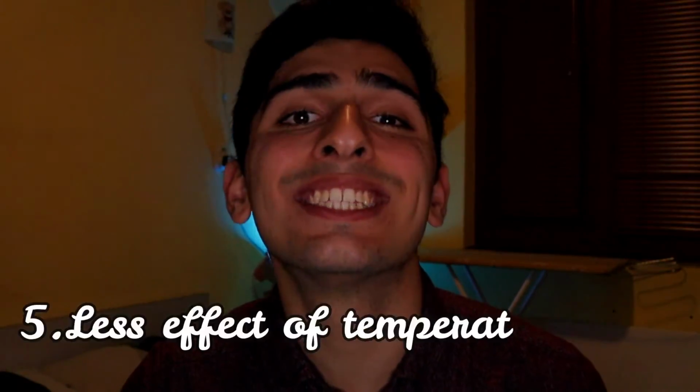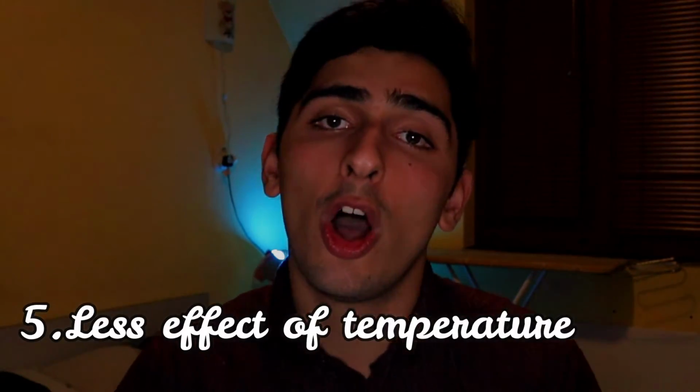Also, Composite is less affected by temperature. Obviously, Amalgam being a metal, it is more affected by temperature because it's able to conduct heat. Because Composite is not a metal and is actually considered to be a plastic or an acrylic, it doesn't conduct heat as fast, and thus is more beneficial when it comes to the patient eating or drinking hot or cold foods.